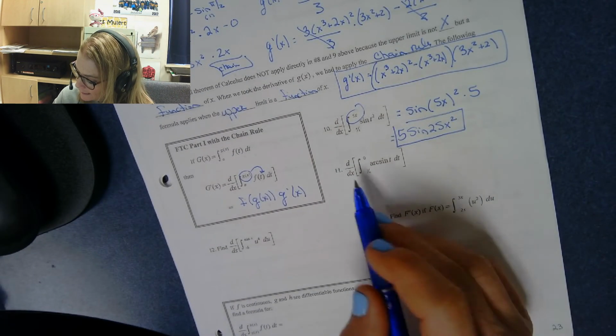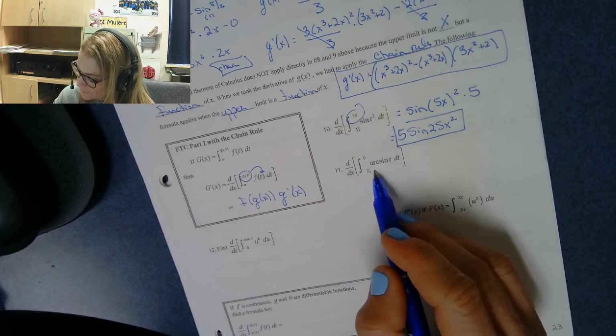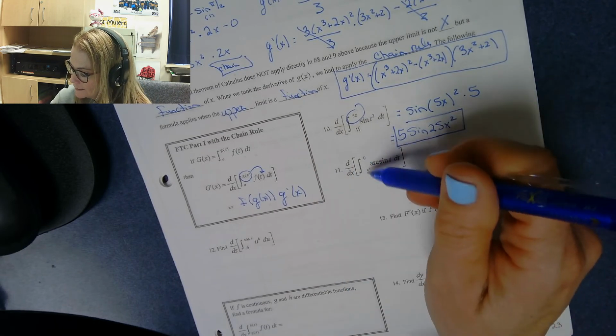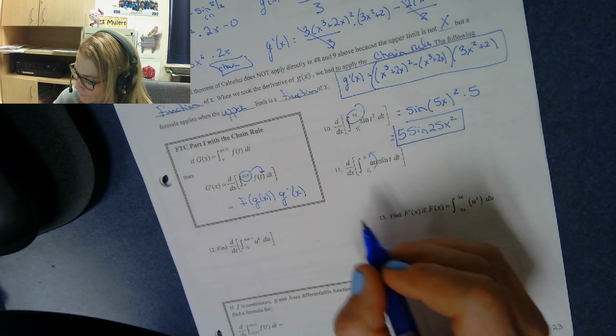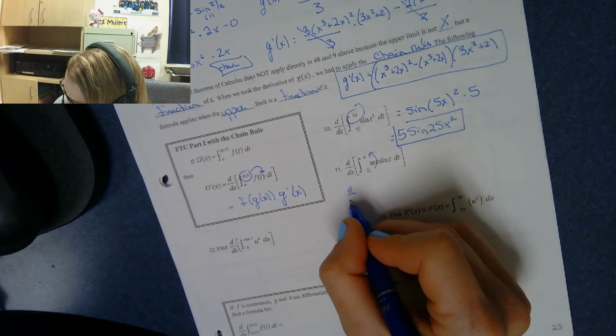Next one, 11, d dx of this. Okay, let's see. This isn't good. I need this to go up. So let's make the integral uncomfortable.